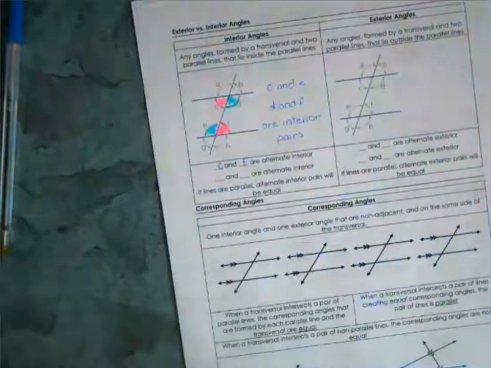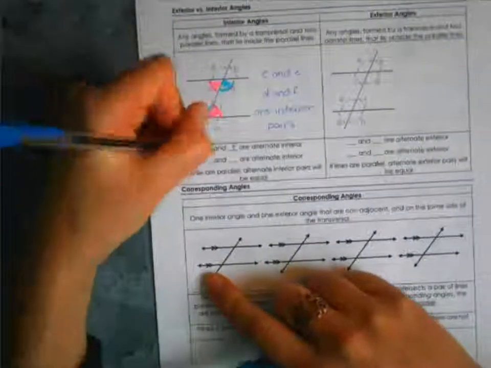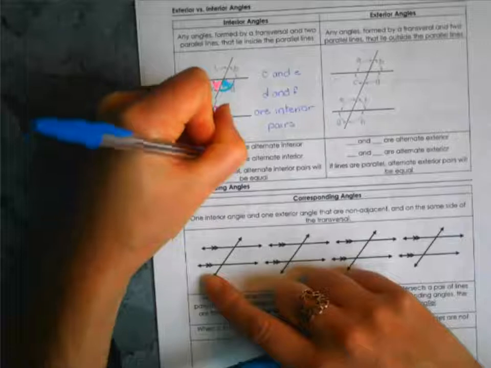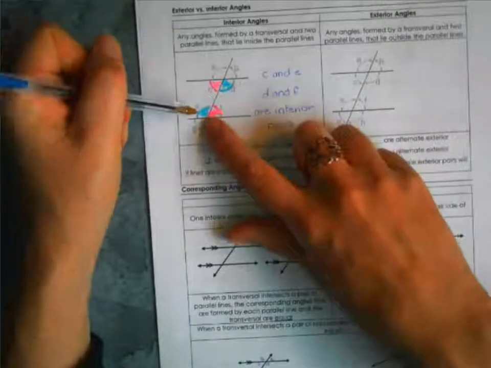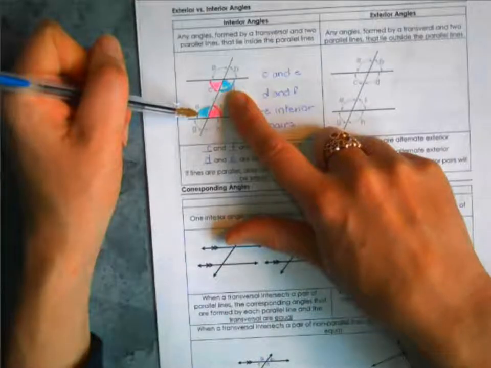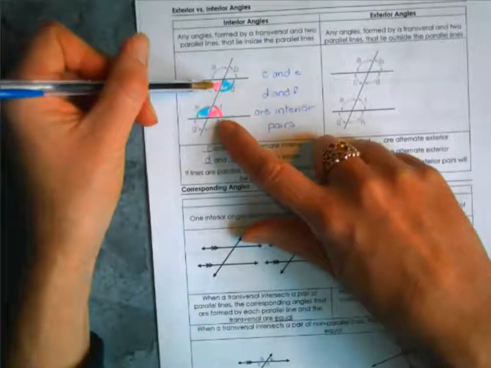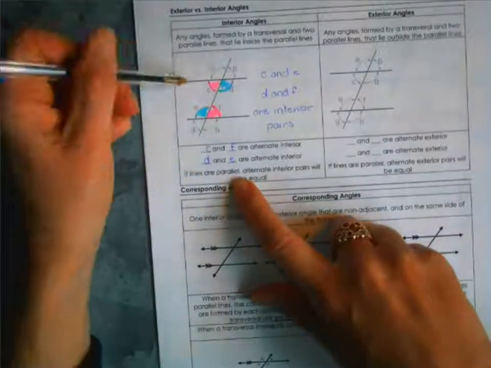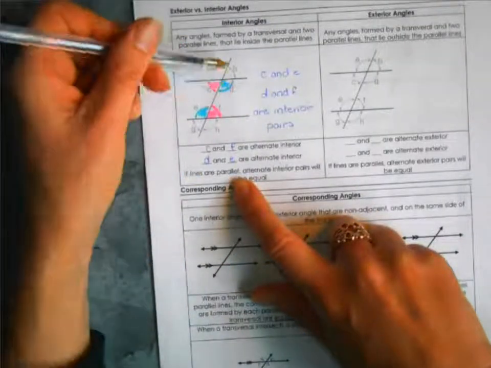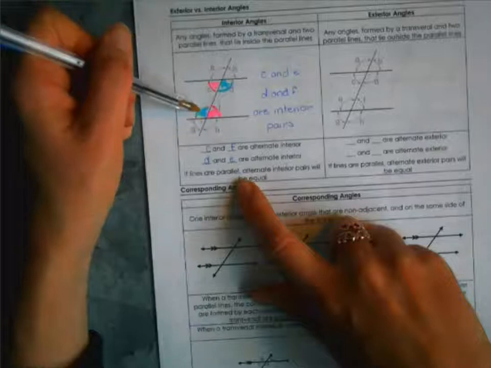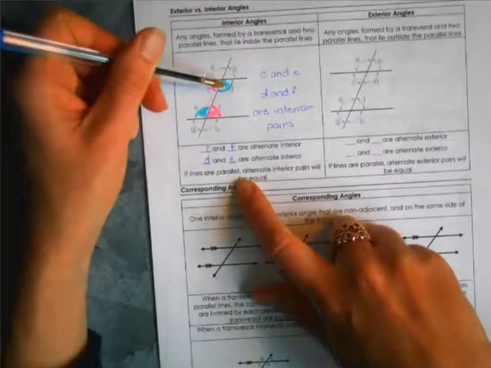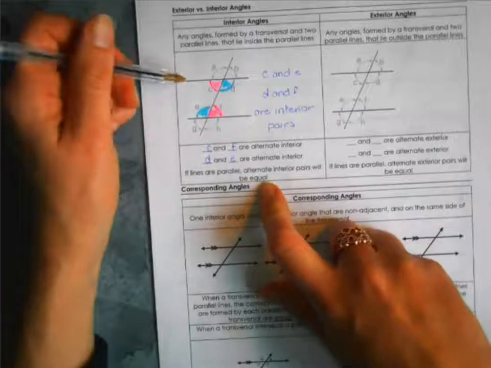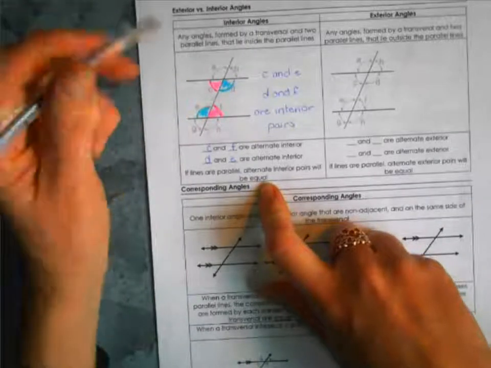Now compare these with the ones we just talked about. Do you think that these alternate interior pairs, D and E, are the same measurement? If you look at D and E, do you think they could be the same? And same thing with C and F. If you guessed yes, then you're correct. If these two lines are parallel and you have the transversal running through them, then alternate interior pairs are going to be equal angles. But it has to be that these two lines are parallel.